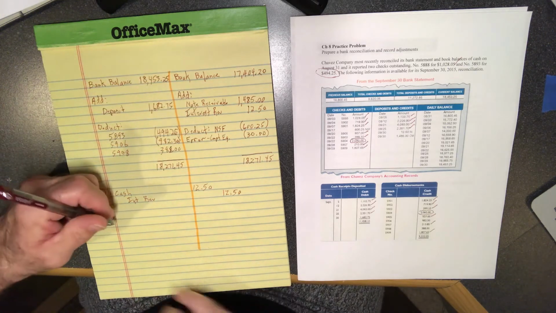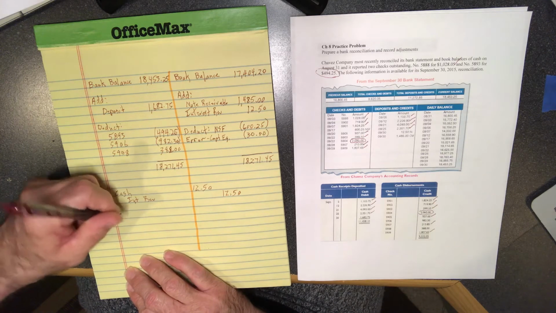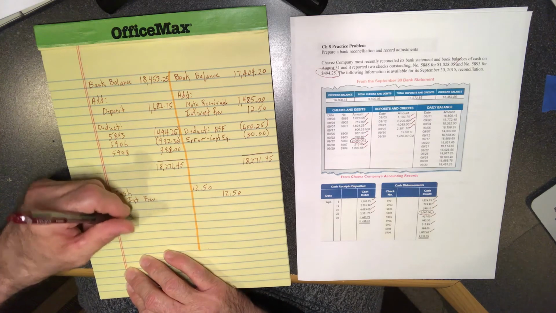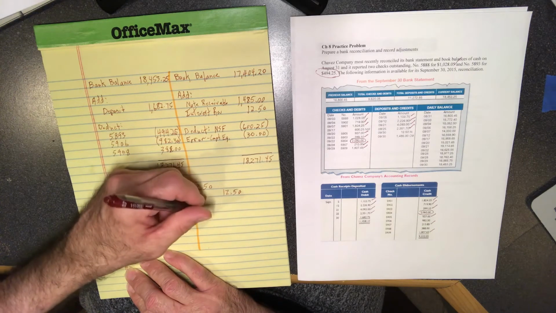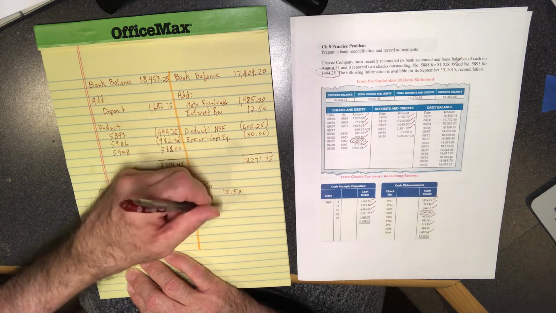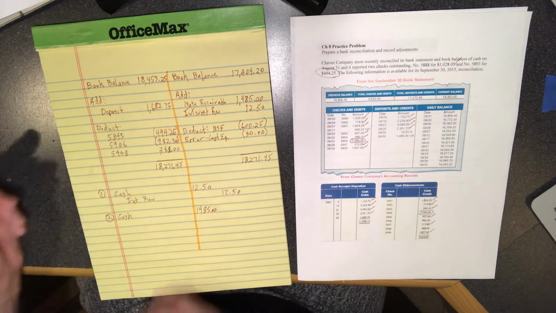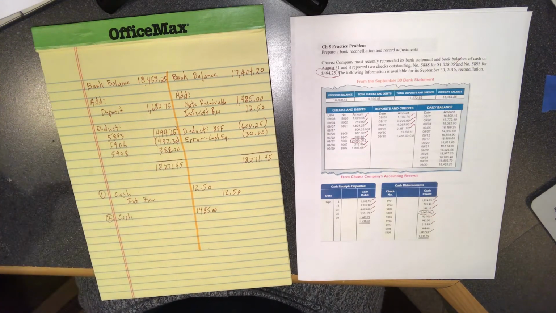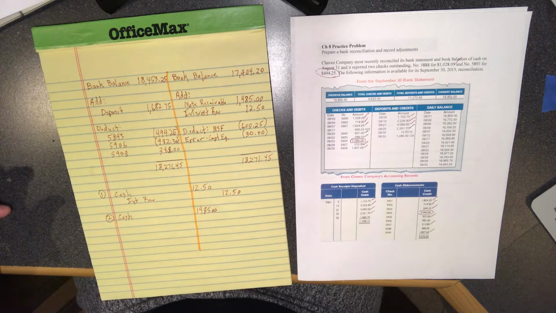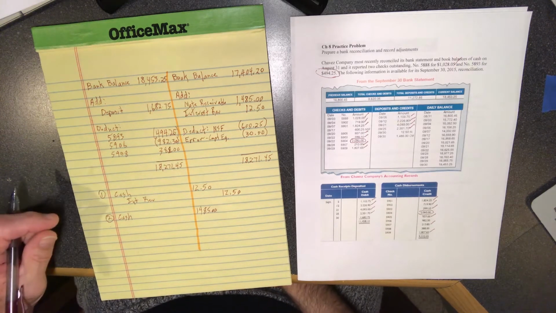Now the note receivable, I received cash, okay, of $1,485, but the entire note was actually for $1,500, and $15 of that was a deduction for collecting the note.